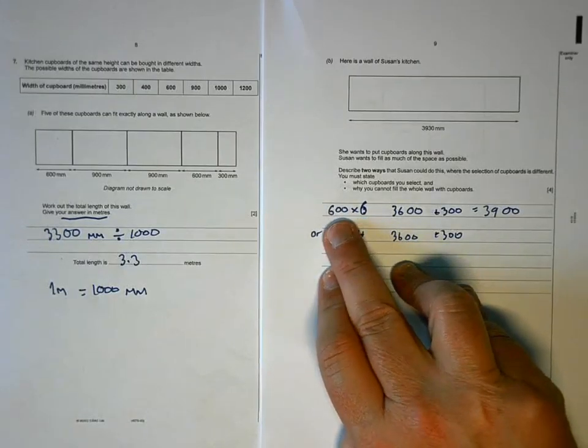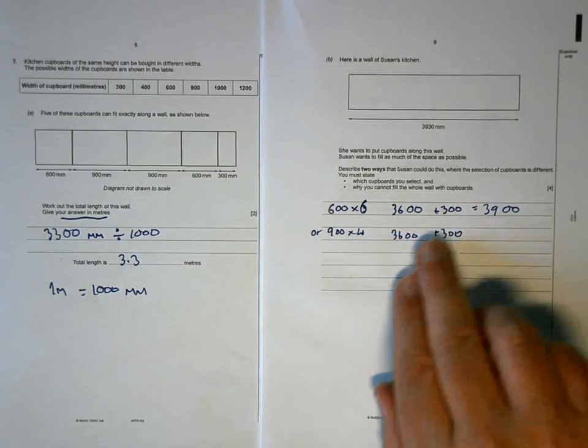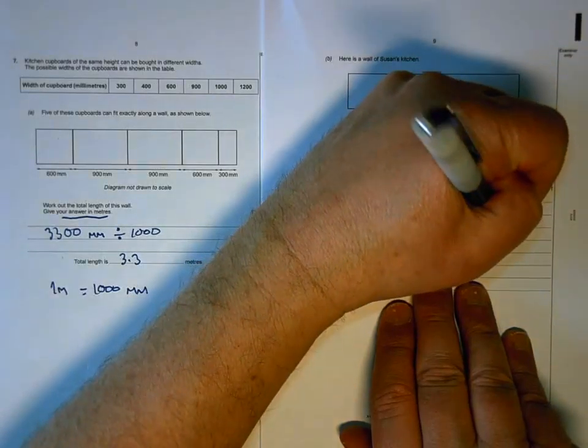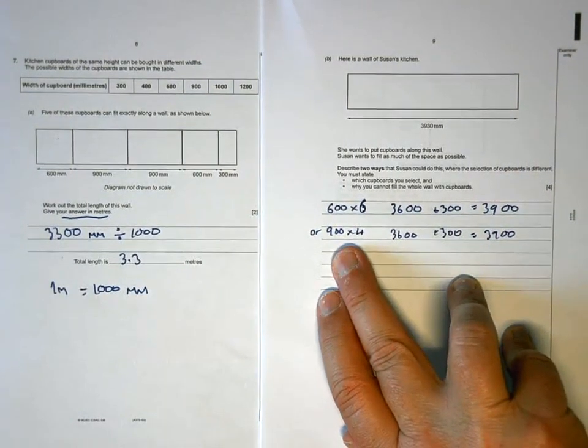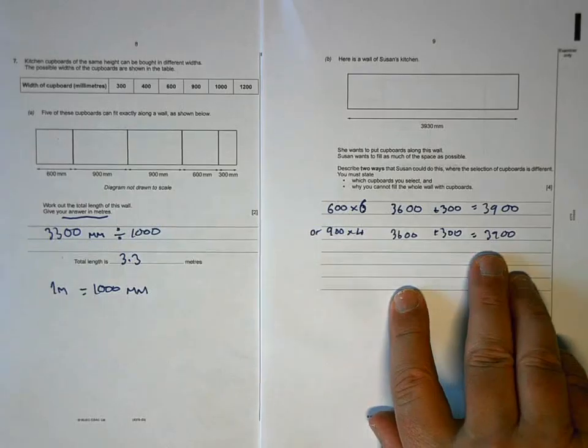So 6 600s plus a 300, or 4 900s plus a 300 will get you that.